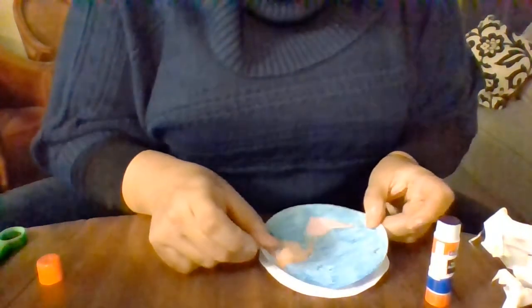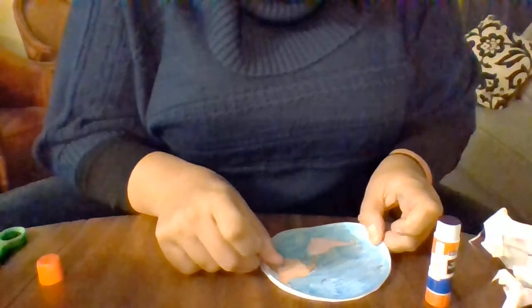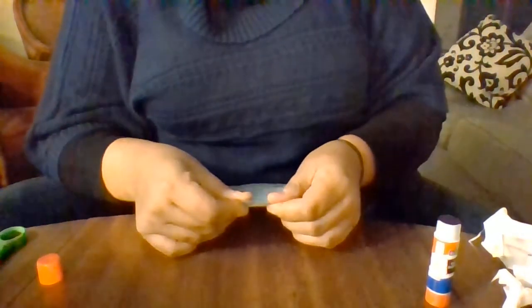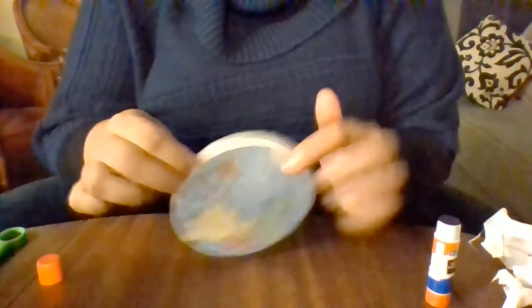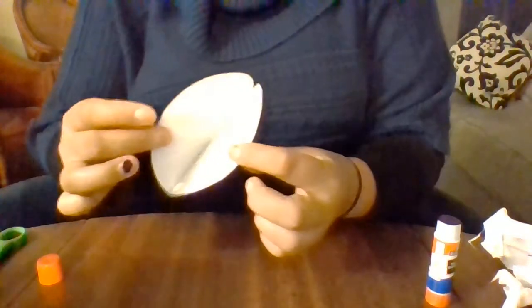And then I'm going to touch them, line them up. Okay, now those sides are glued, but I still have an opening.